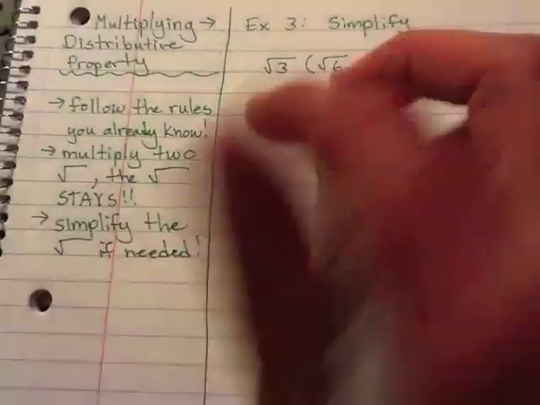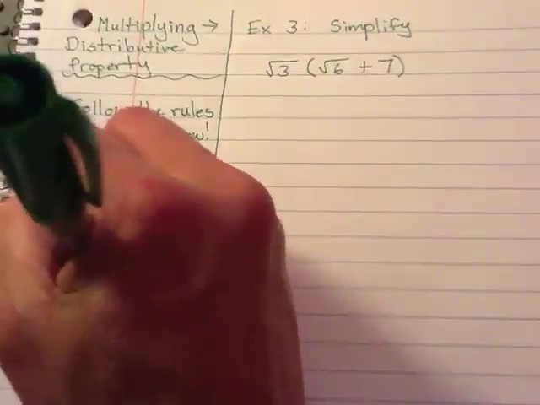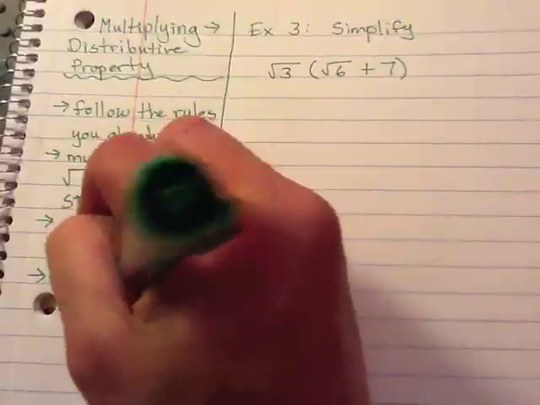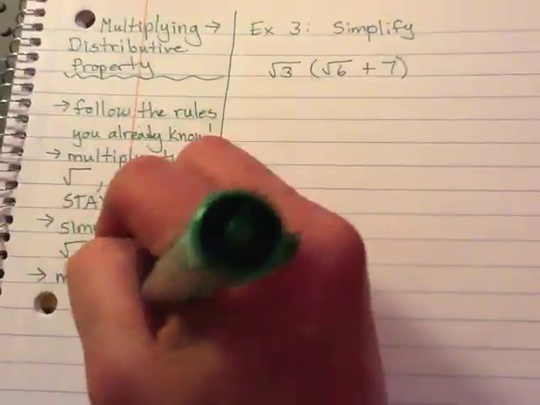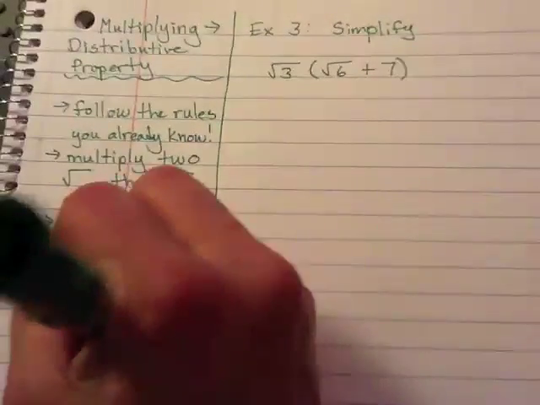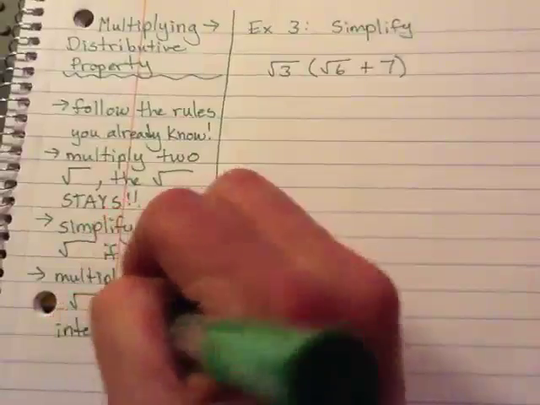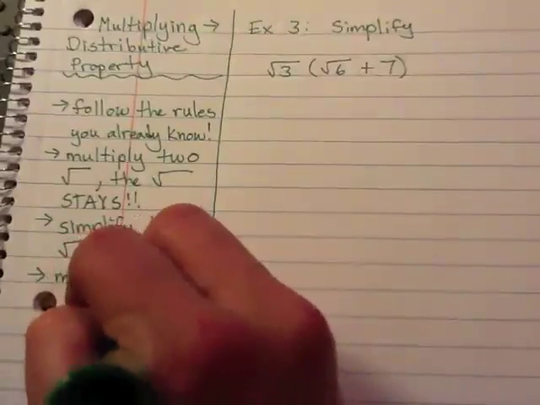And then I just said the other part that I was going to have you write down, which is when you're multiplying a square root and an integer, they go side by side.